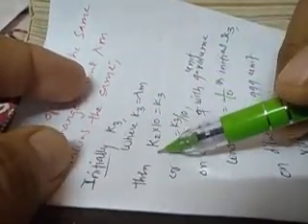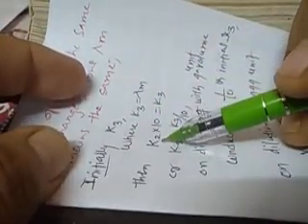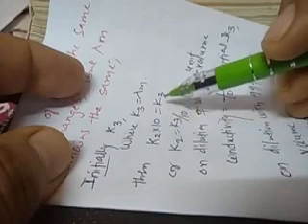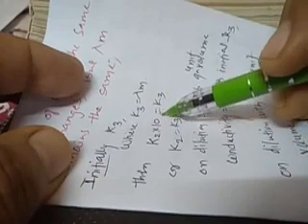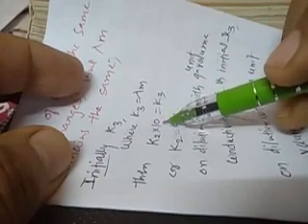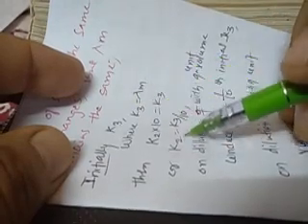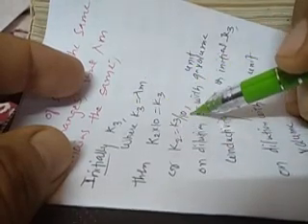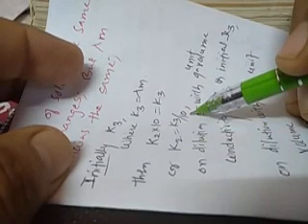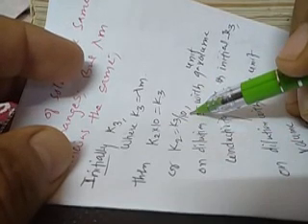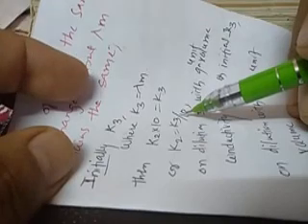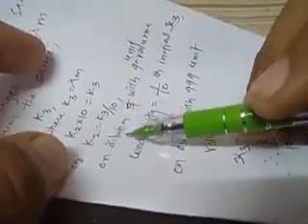Then by adding 9 volume of solvent, kappa 3 becomes equal to kappa 2 into 10. Your kappa 3 is equal to lambda m. That means kappa 2 is equal to kappa 3 by 10. So by adding 9 unit volume of solvent, the conductivity is decreased by 10, or becomes 1/10 of the initial conductivity.